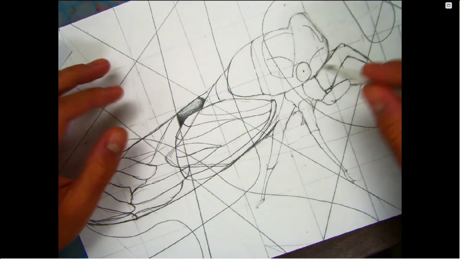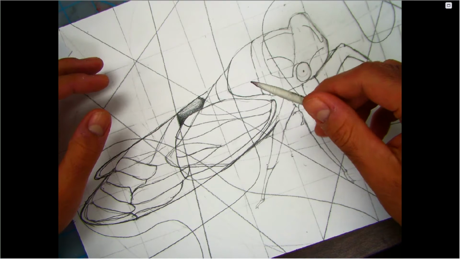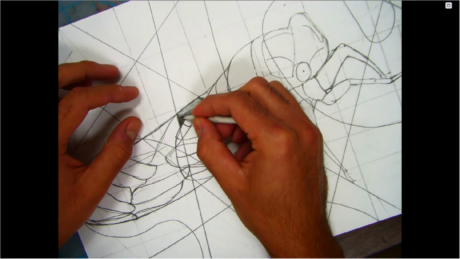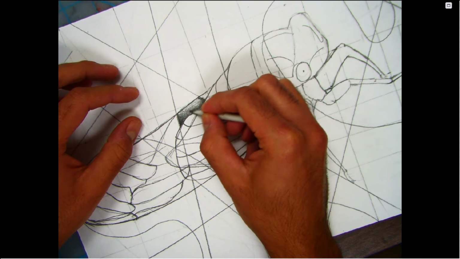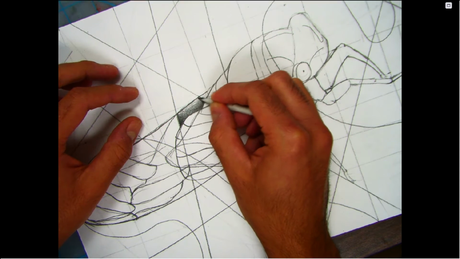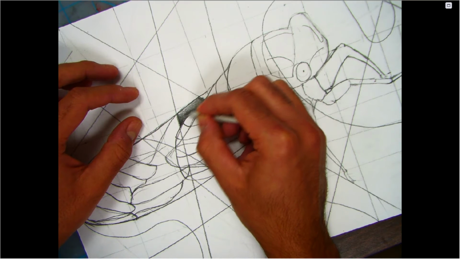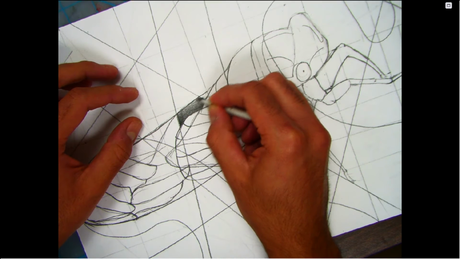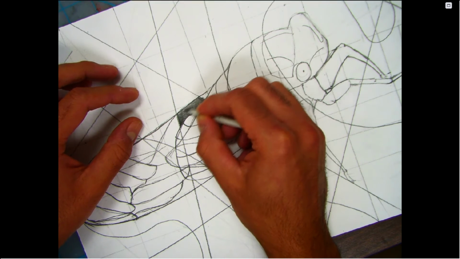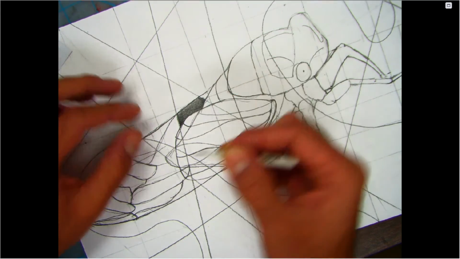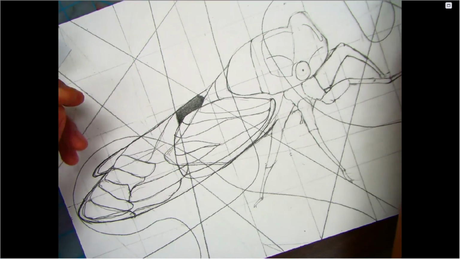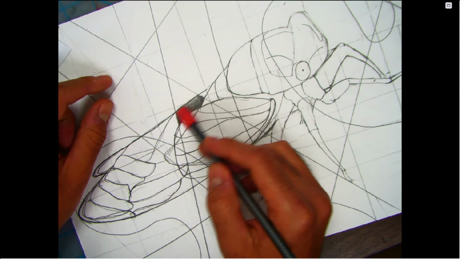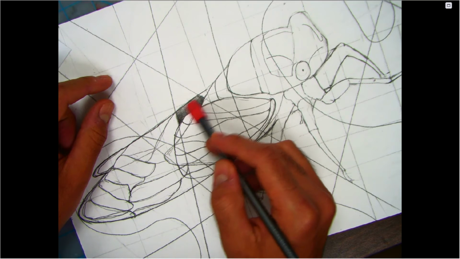Okay? But another thing that you can do with this project is you can use your blending stump once you have some value put down, and you can get some practice with that by starting to blend in this graphite and making it nice and smooth. In your own projects, it's really easy to cover a shape or an area with graphite to create value. But we want it to be smooth value. We want smooth transitions. Remember that term gradient? It's a smooth transition from dark to light or from color to color. So let's keep that in mind while we do this.